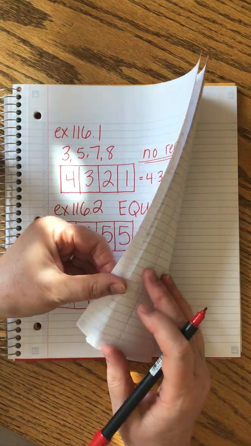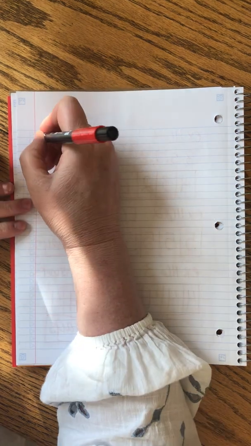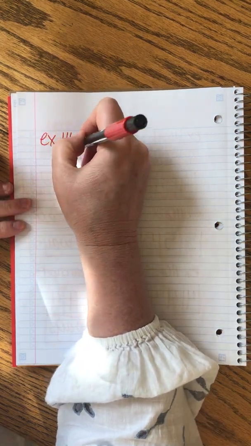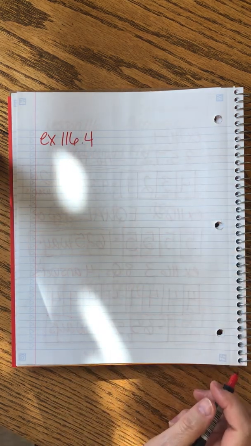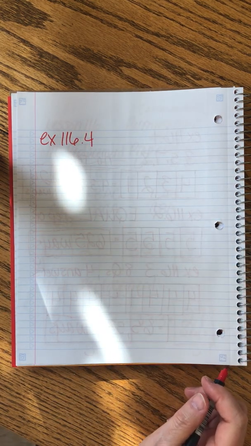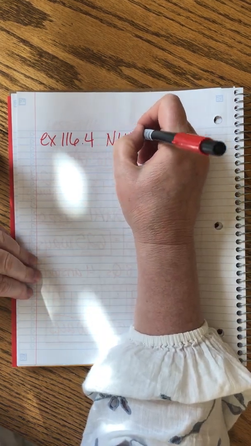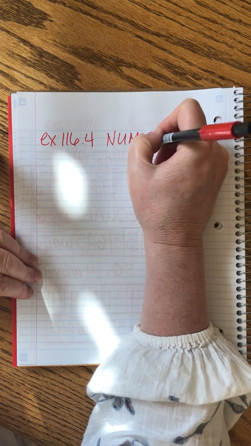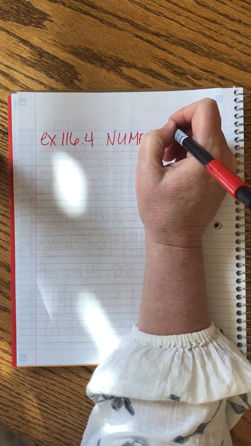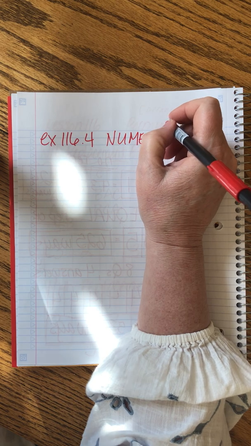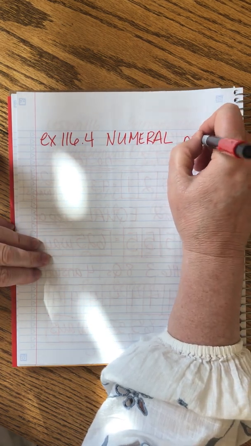Okay, we have 2 more, and we're going to switch over and talk about probabilities. How many 3-letter signs can be made from the letters in the word numeral if no repetition is permitted?